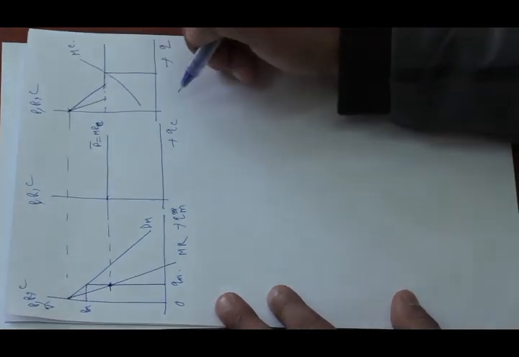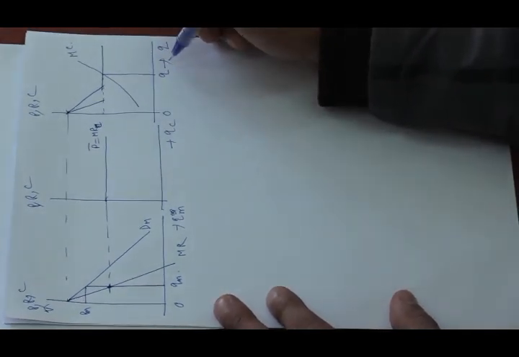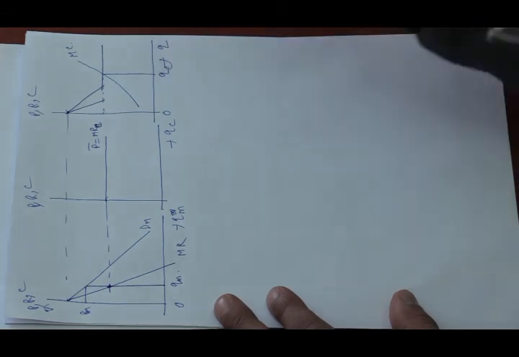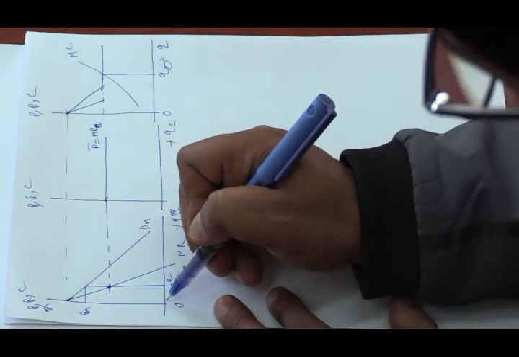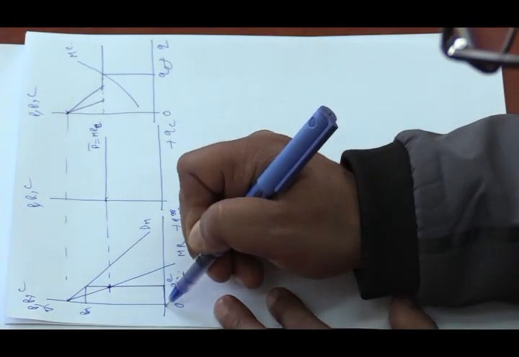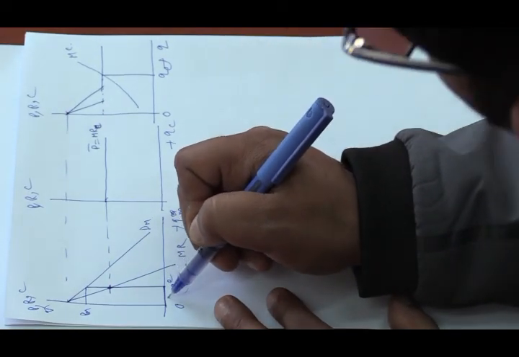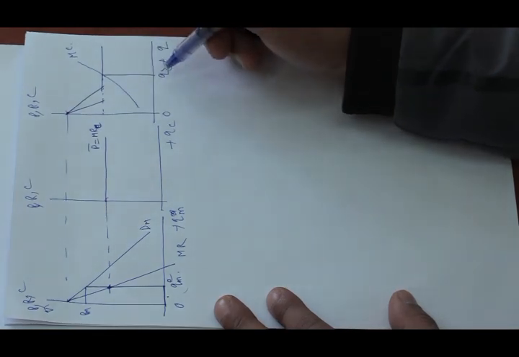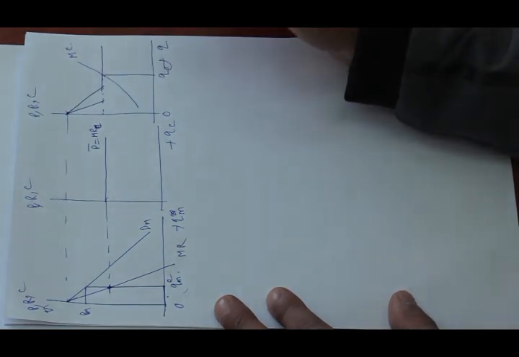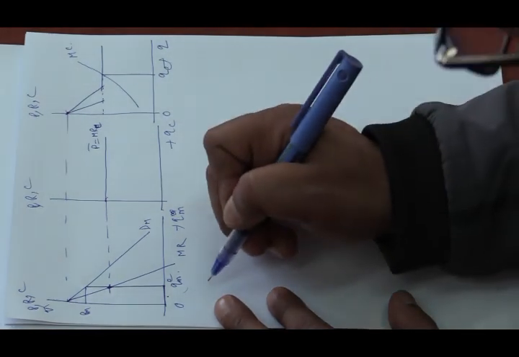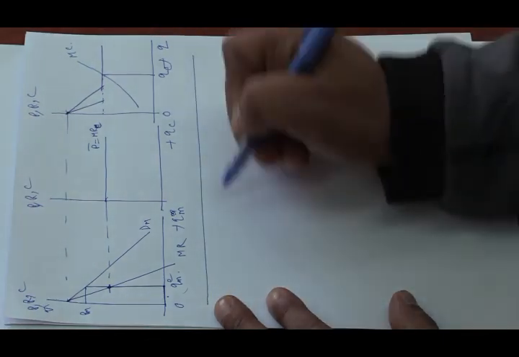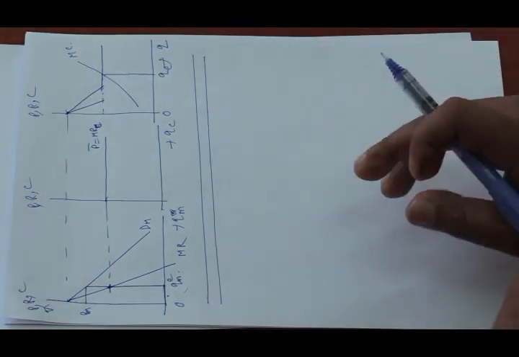The total production is OQE. Out of this, QM amount will be sold in the domestic market, and the rest will be sold in the global market. So this is how the monopolist will maximize profit through dumping.